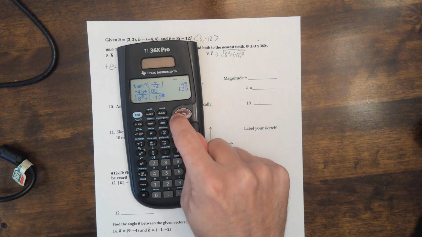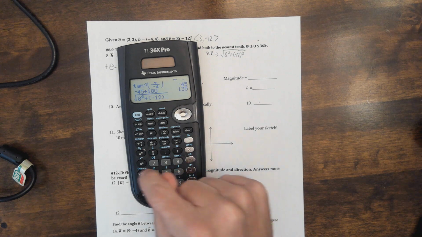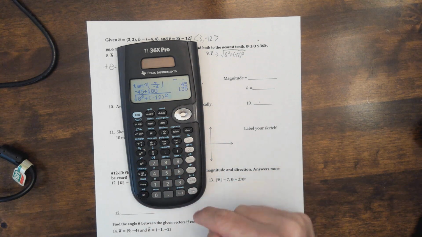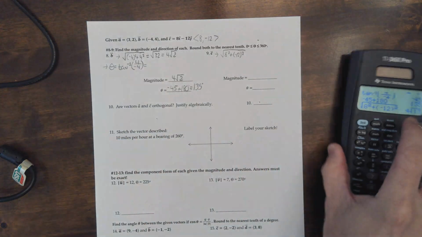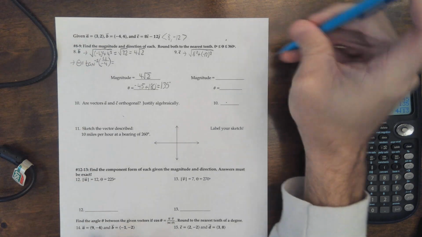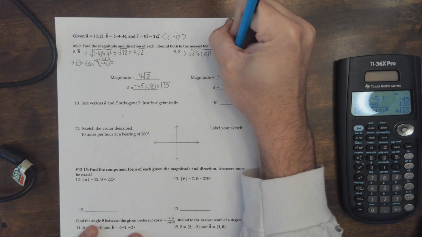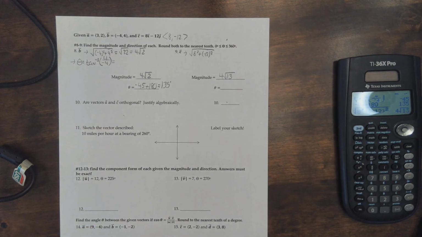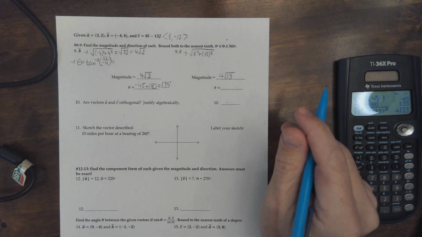Sorry, guys. Close parentheses there. Square it because it's a negative. Hit enter. And we get 4 root 13 for the magnitude.